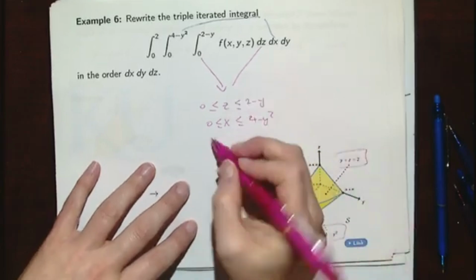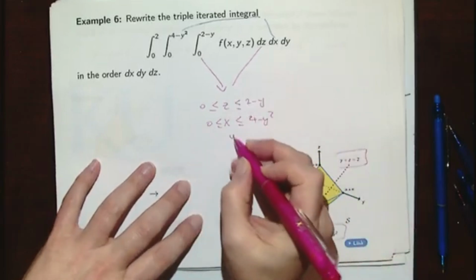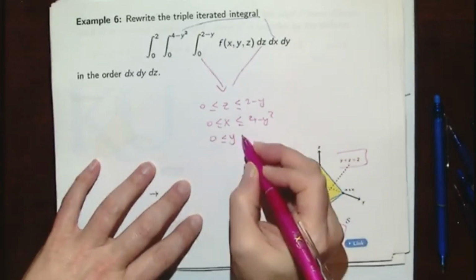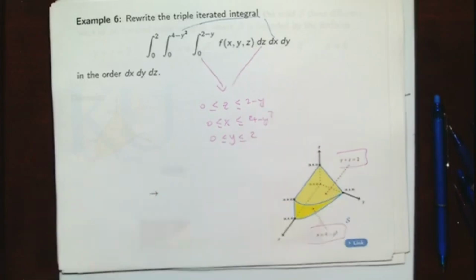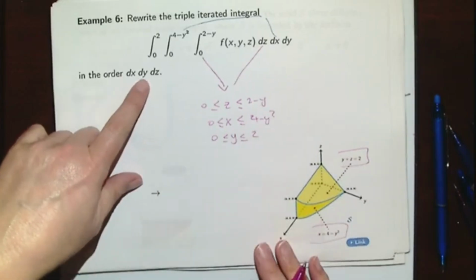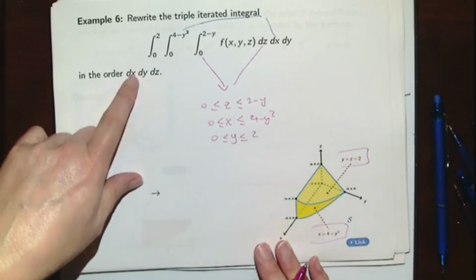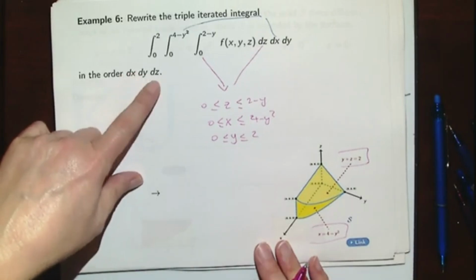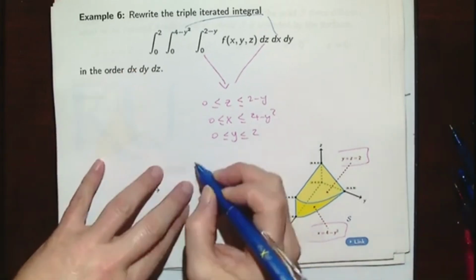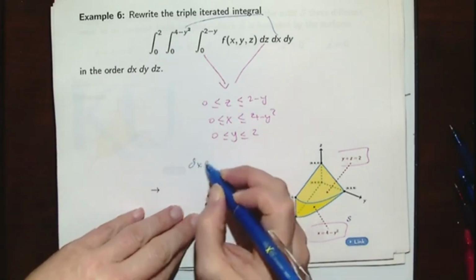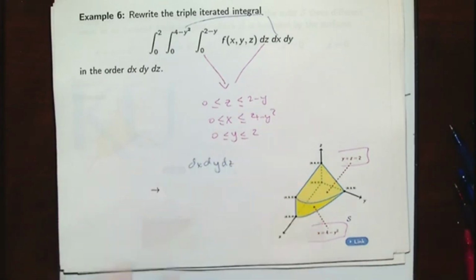And then I have y is between 0 and 2. And then it's asking me to swap it and change the order to dx first, then dy, then dz. That's what it's asking me.